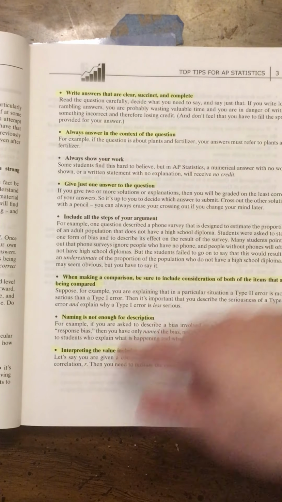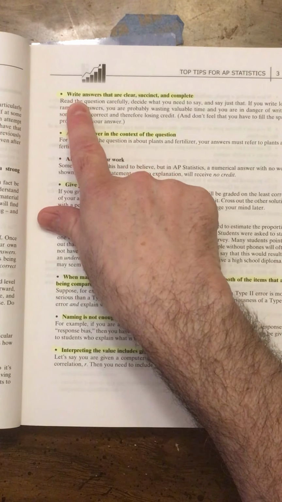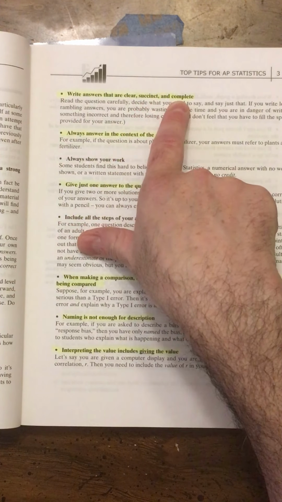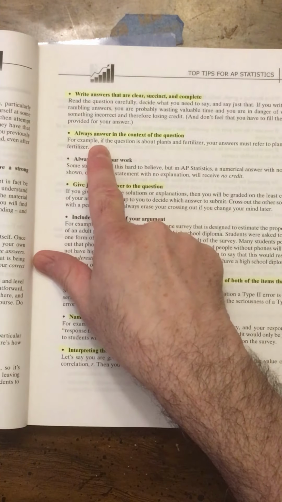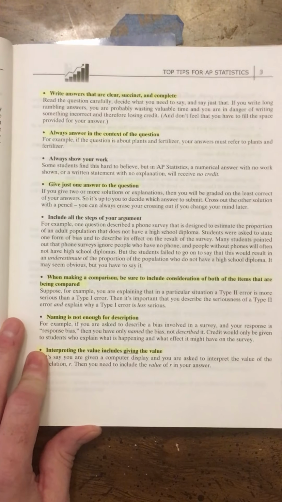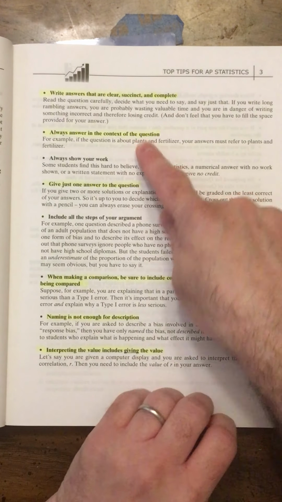I highlighted some things that I thought were really important. For example, write answers that are clear, succinct, and complete. I think that speaks for itself. You should read that though. Always answer in the context of the question. I've been emphasizing that throughout the year.